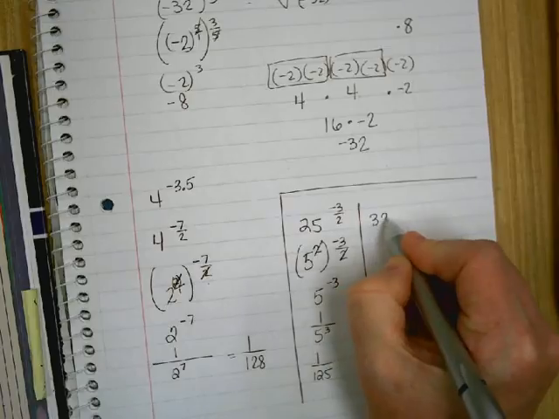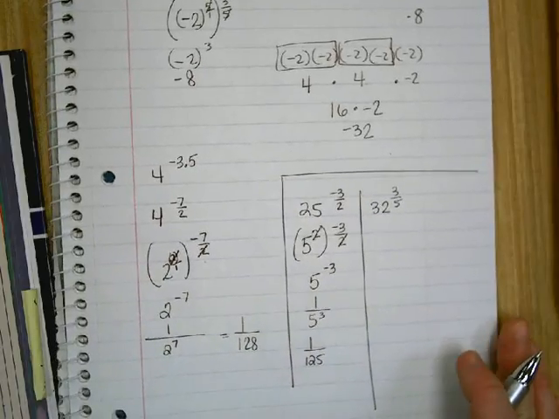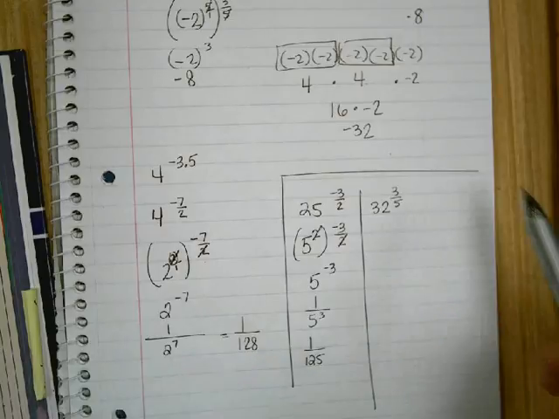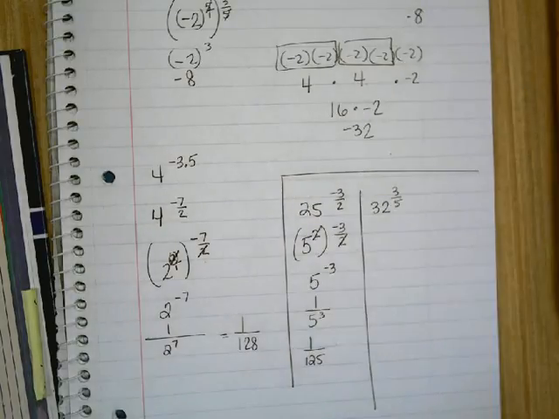32 to the 3/5. You're going to have to write 32 as something to some power. Who remembers what it is? We just used it up here. Well, we used negative 2, but it's the same. We'll have the same exponent.